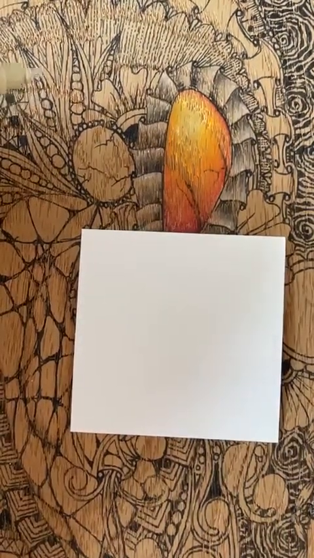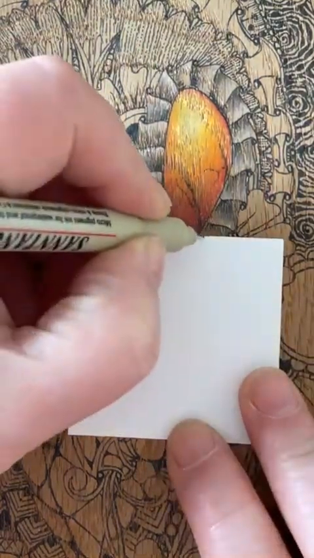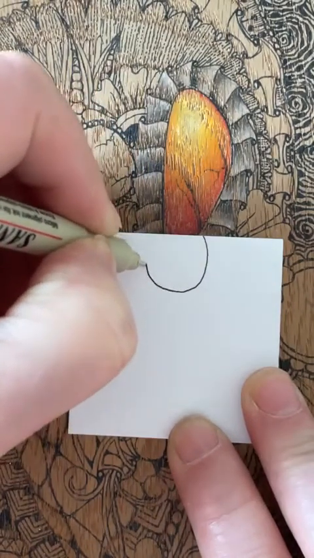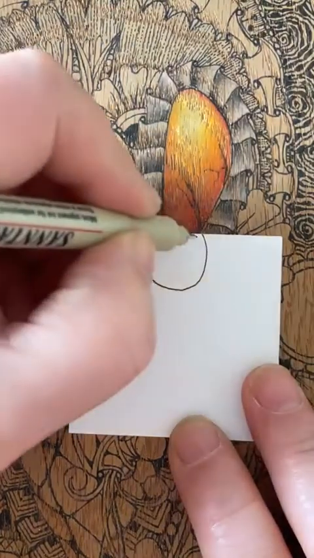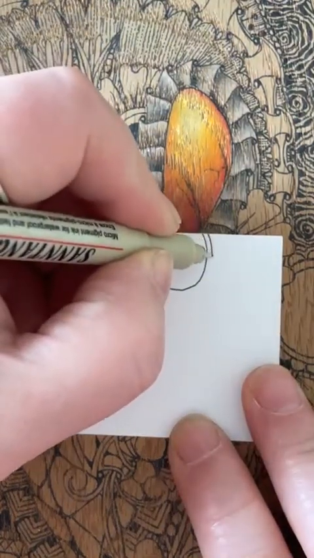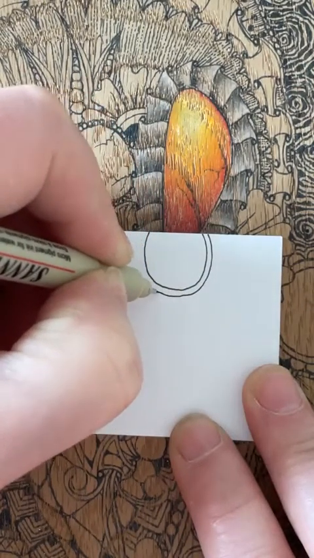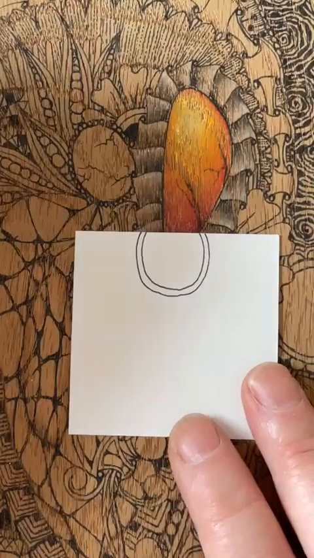I'm going to start at the top and create not a bubble as such, more ovalish, going into that section there. And then I'm going to do a little aura just around the outside. A little bit of a wobble, but that's fine.